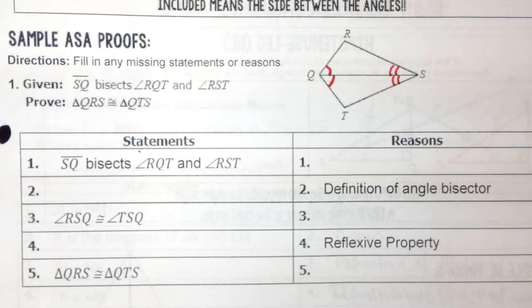I'm getting all this just from reading that top part and understanding what they're telling me. They're telling me that SQ bisects angle RQT and angle RST. Just based off knowing that, I should be able to mark that stuff congruent on my figure. Let's just do one thing at a time. That's all from given information. I haven't even read through my proof yet. From the given information, I marked all that on my figure. Now I'm ready to read through my proof.